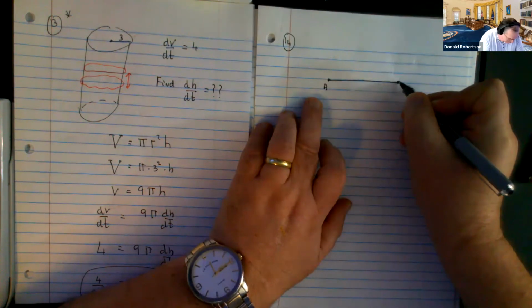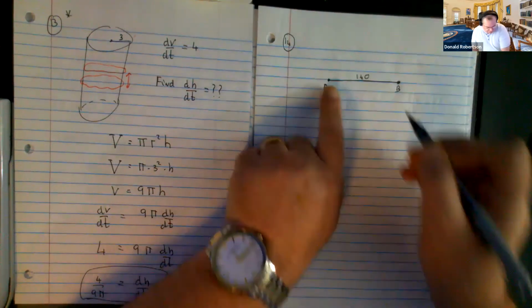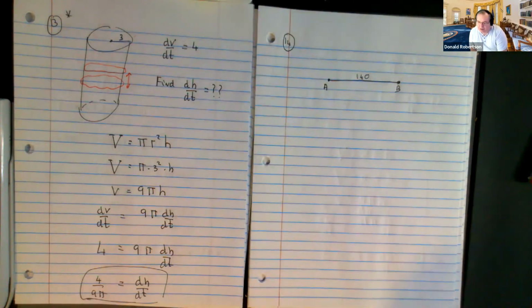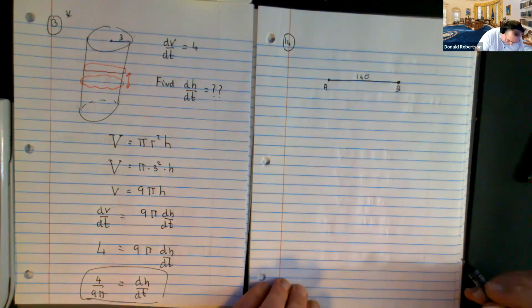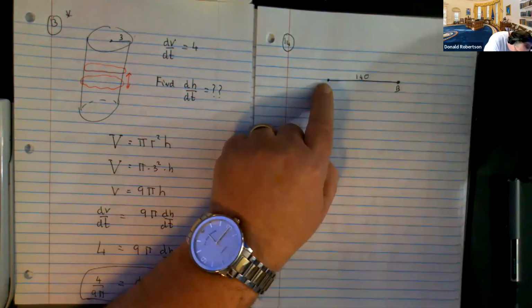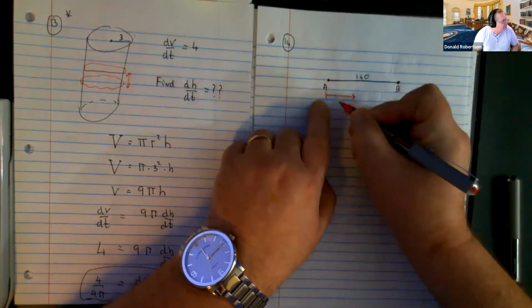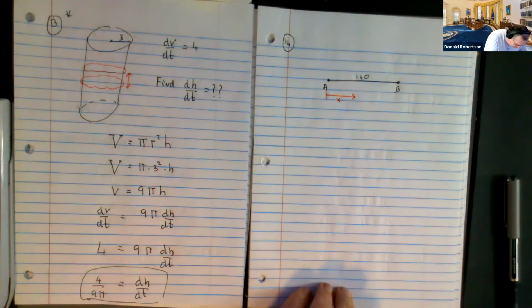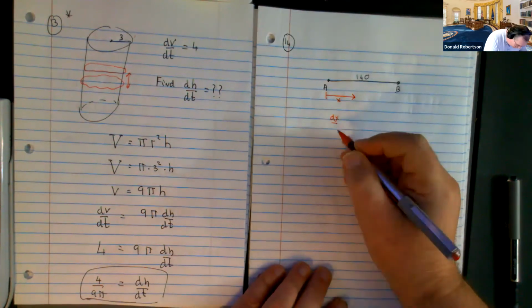So ship A is 140 kilometers away from B. You cool with that? And that's visually what that just said. Ship A is sailing east. So this ship is going to be sailing east. And I'm going to call that X. And it's going to be sailing east at the speed of 30 kilometers an hour.